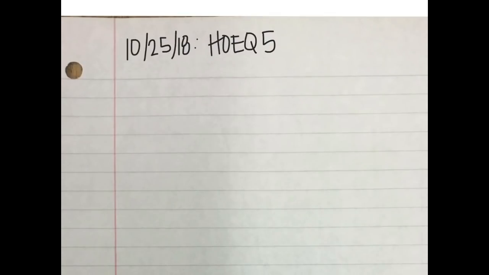Okay, you should be in your homework notebook. Please label your page with the date and Hands-on Equations HOEQ Lesson 5. We're going to be working with a new strategy today, and we're going to do two problems. And this strategy starts to involve some subtraction. So let's take a look at example A.